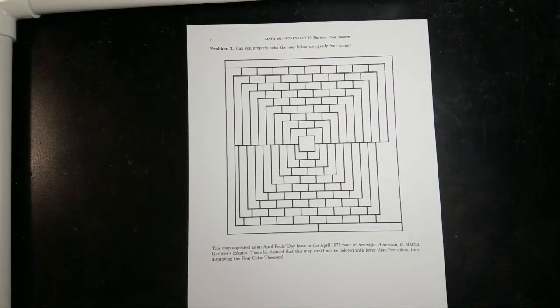I have it saved in my drafts. 4-color theorem, assign. Come on, computer. Do your thing. Assignment created. Excellent.